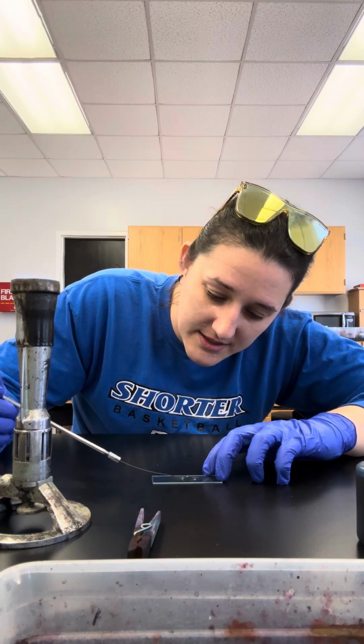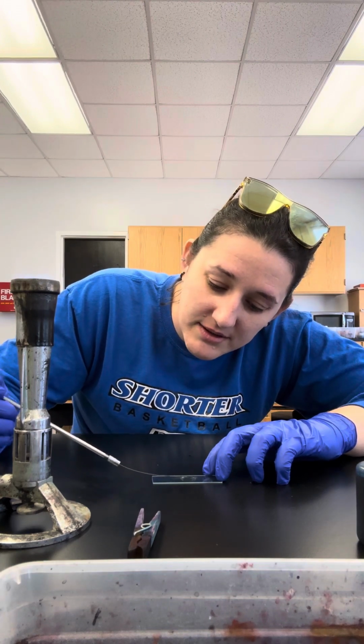Why do we want to spread that around a little bit on the slide instead of keeping it a pretty fat water droplet? I know you can't really answer me on this, but we want to spread it around so that as we set it over to air dry for 5 to 10 minutes, it doesn't take as long. Because that surface area allows it to dry a lot faster.